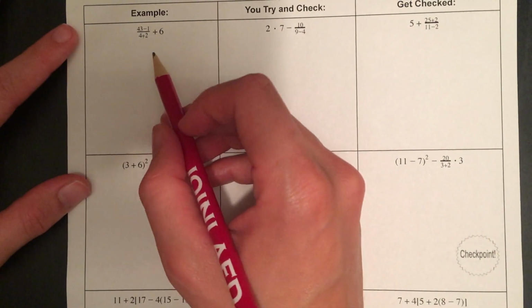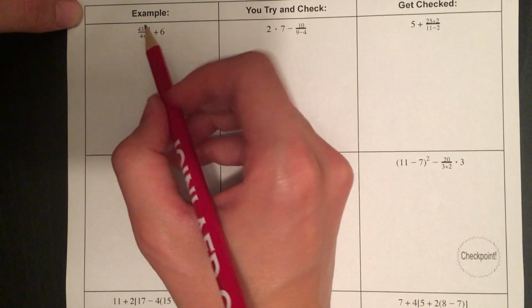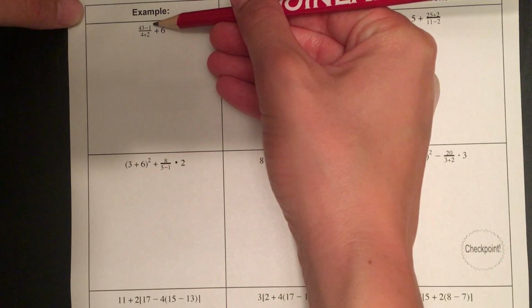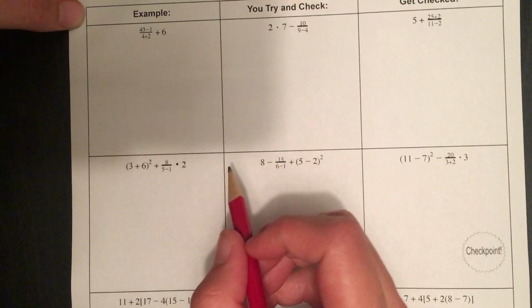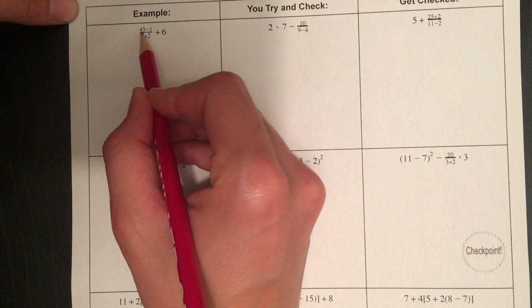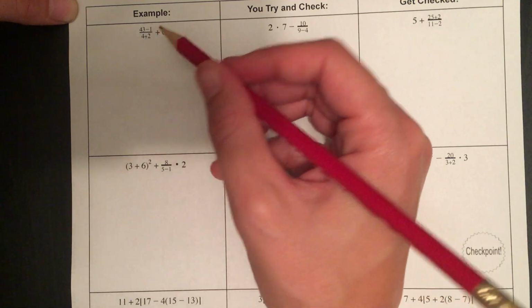In this next example, there's something a little bit tricky, because there's a fraction, and on top of the fraction you have an expression, here 43 minus 1, here 4 plus 2. And so here's some things to know. This fraction bar means division, so this means 43 minus 1 divided by 4 plus 2.